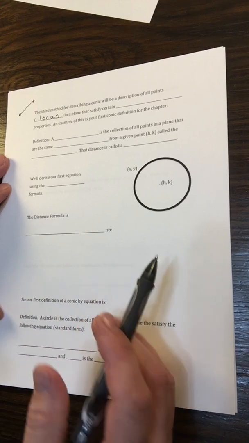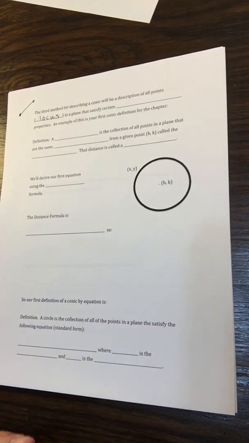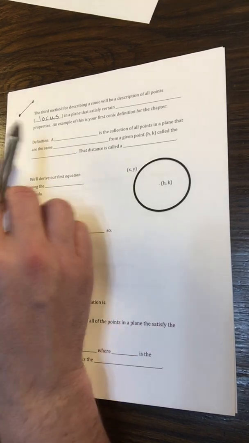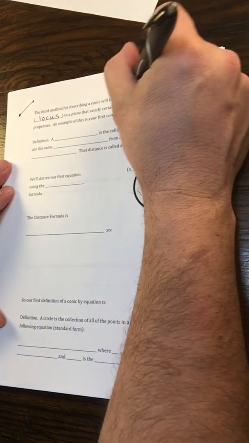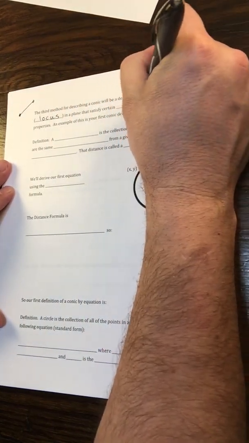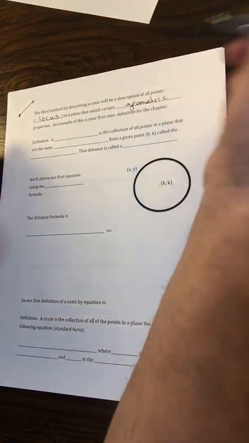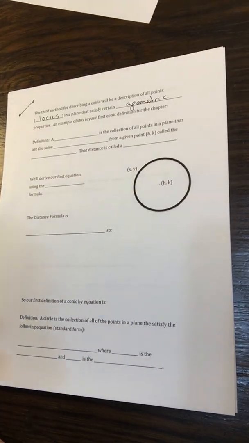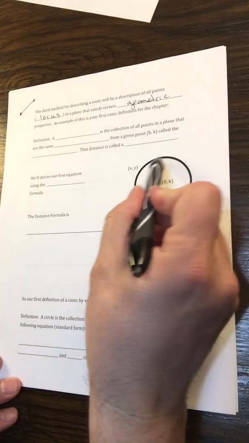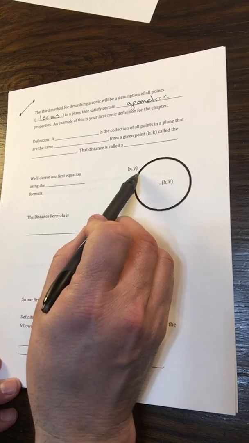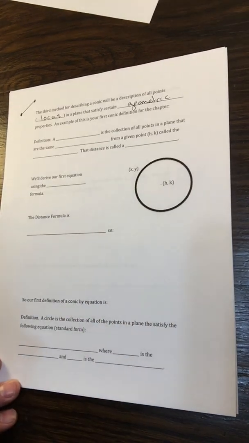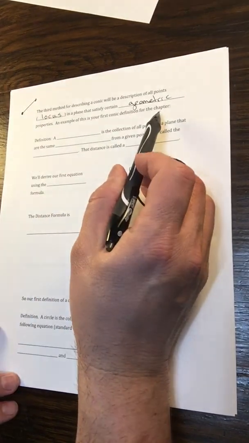The third method for describing a conic, besides an equation or a three-dimensional version of cutting a cone in half, is a collection of all the points that satisfy certain geometric properties. Now, you know the geometric property for a circle. All of these points on the circle are the same distance away from the center. That's a geometric property.